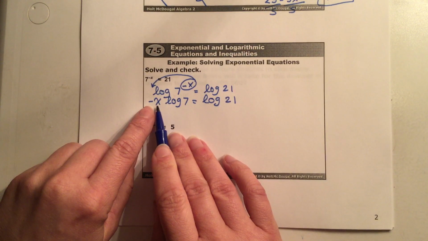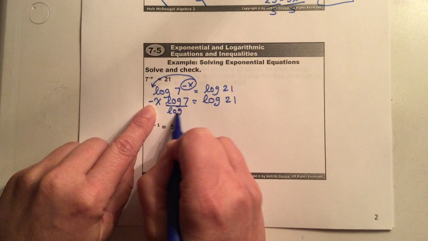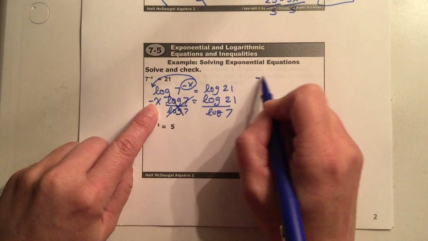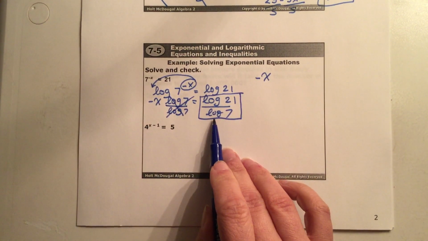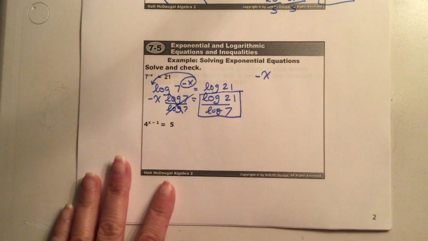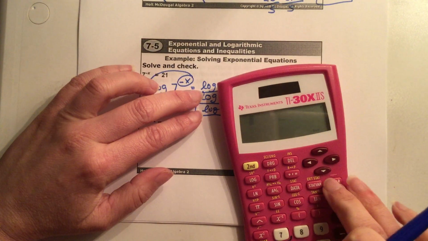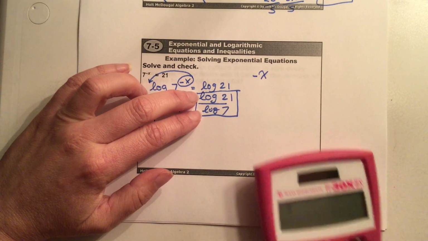I'm trying to solve for x. Product means you're multiplying. So I can divide the log of 7 to the other side. That way I have negative x. This you put in your calculator just like we did for the change of base formula. See, everything kind of goes together. They had you do the change of base formula so that way you'd be ready when it came time to solve exponential equations. Kind of cool.